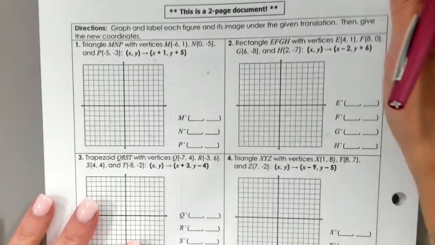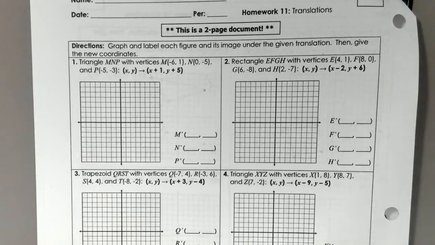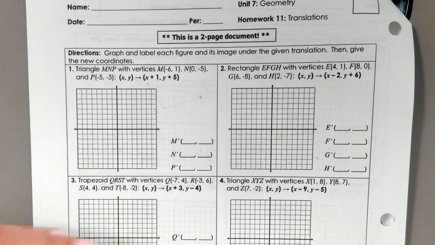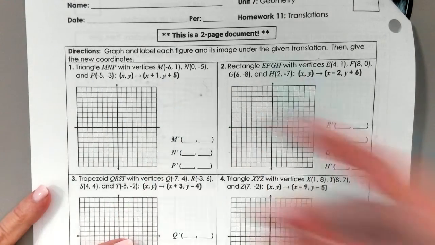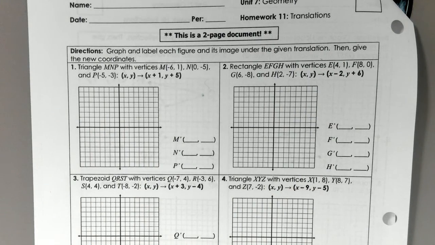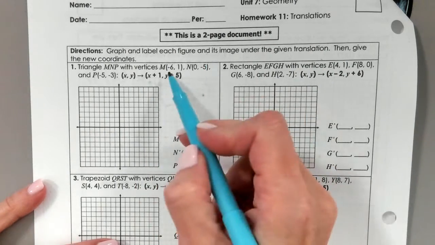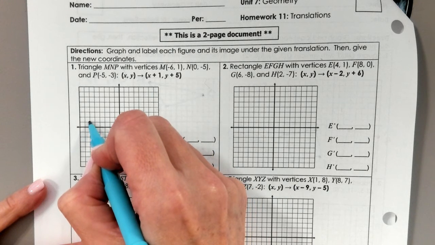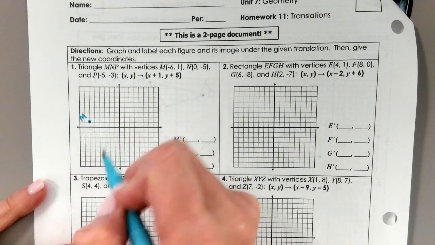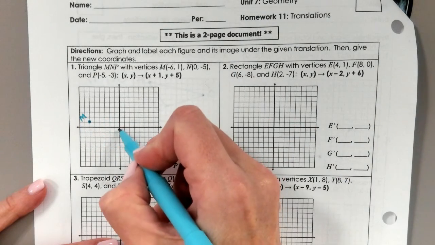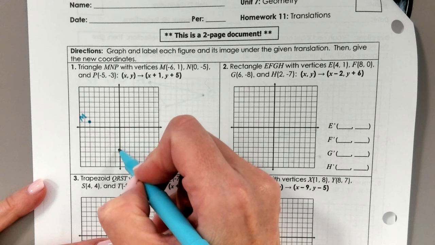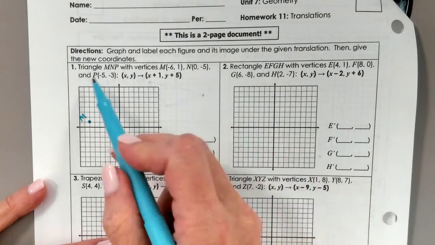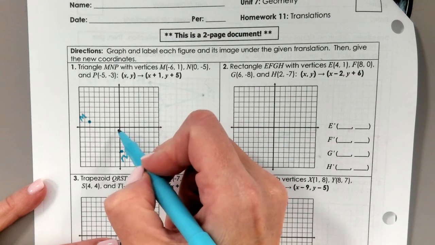Okay? Now, on the next page, it's all about translations, and they've given you the rule. So you may have more than one move, but you just follow the rule. All right, so I'm going to plot the original first. So they give me triangle MNP. So M is negative 6, 1. So that's my M. N is 0, negative 5. And P is negative 5, negative 3.